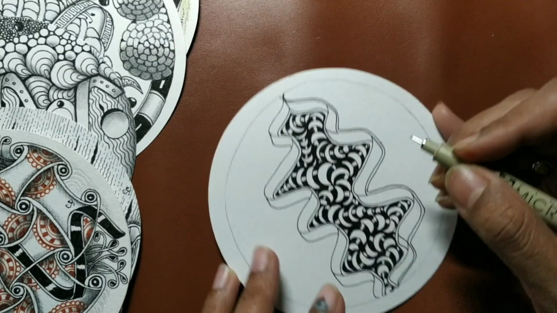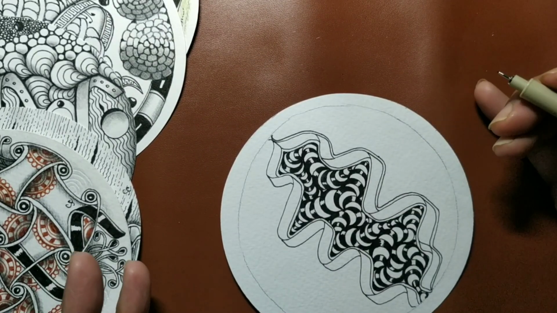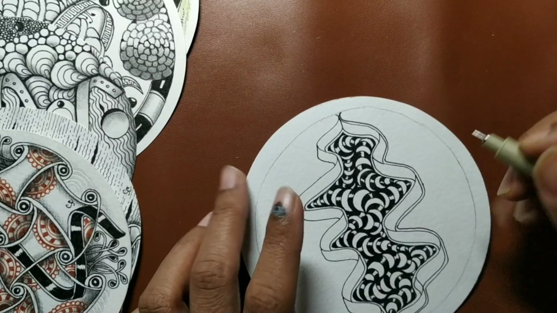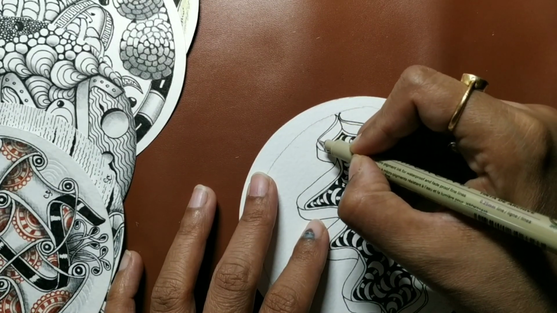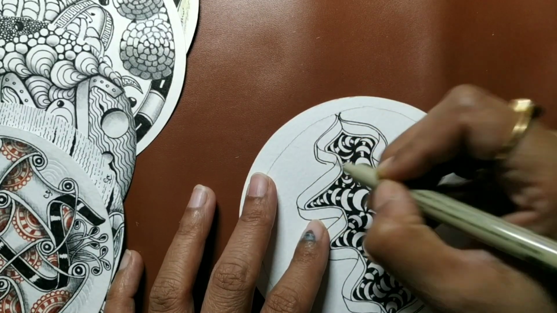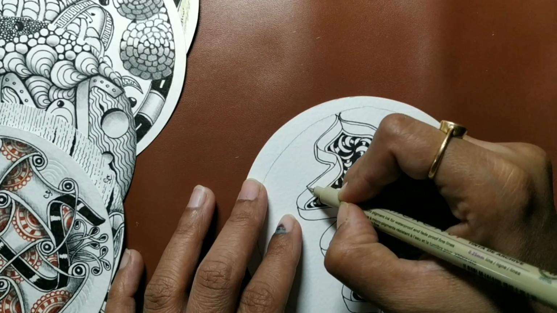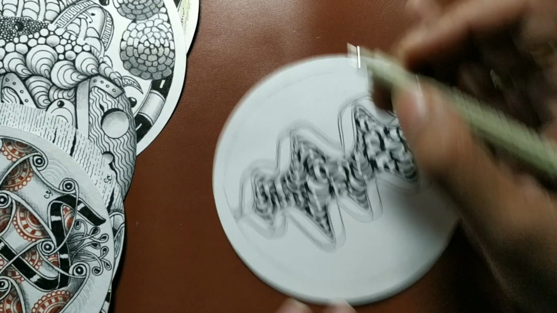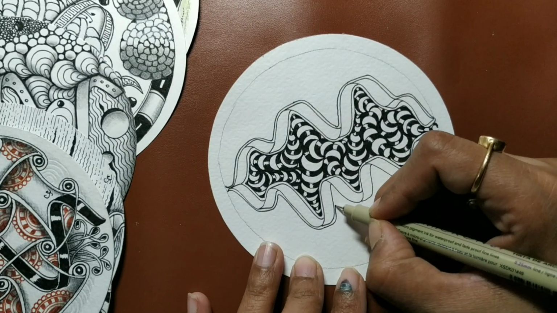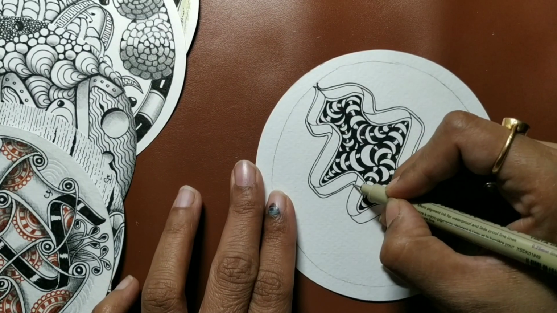Like this. And then the rest of the space, it's up to you. What tangles do you want to use? So I will go with a simple tangle called Tortuga. It is a Zentangle original.